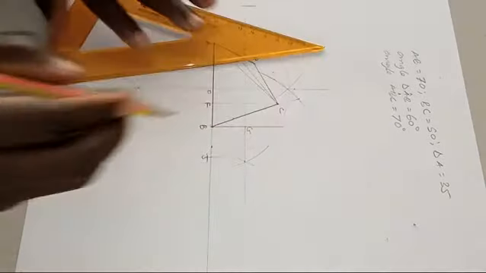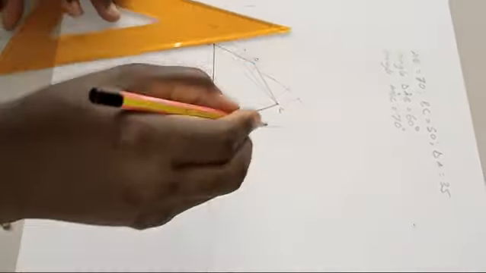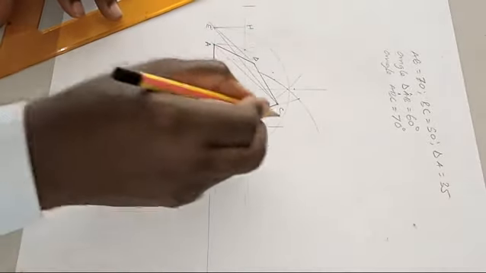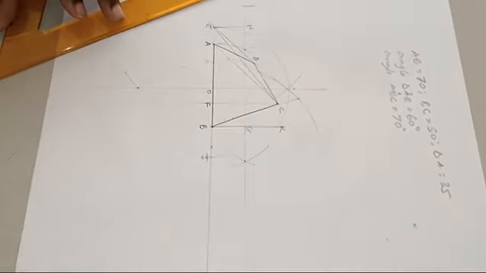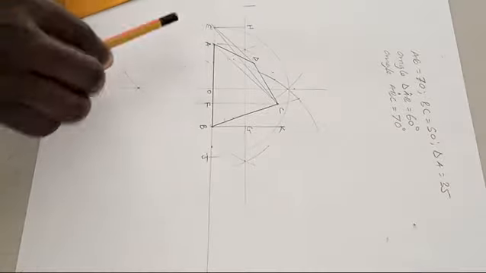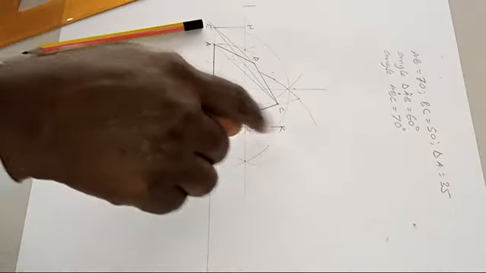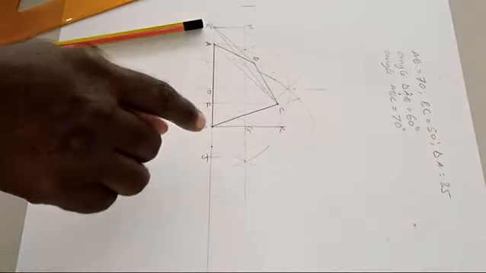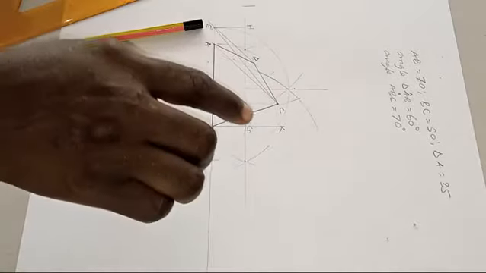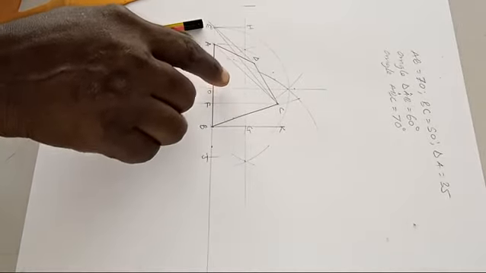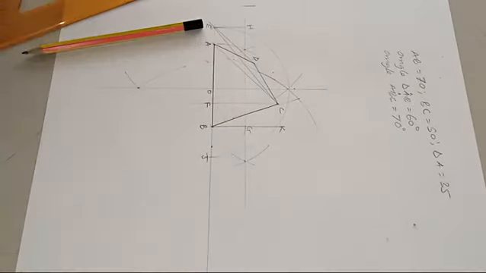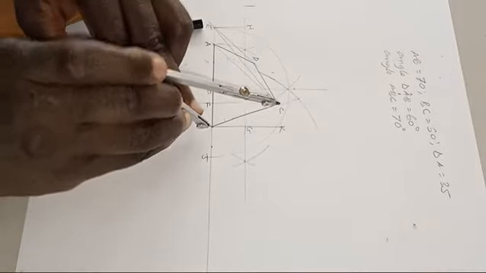Good. So when you are done with that, you now extend the rectangle side BG to touch the semicircle. It's touching the semicircle here. Let's say this is K. BK is the length of the side of the square which is of equal area to the quadrilateral.